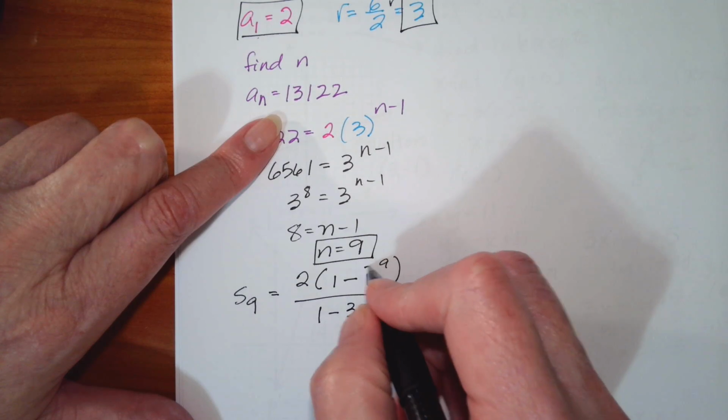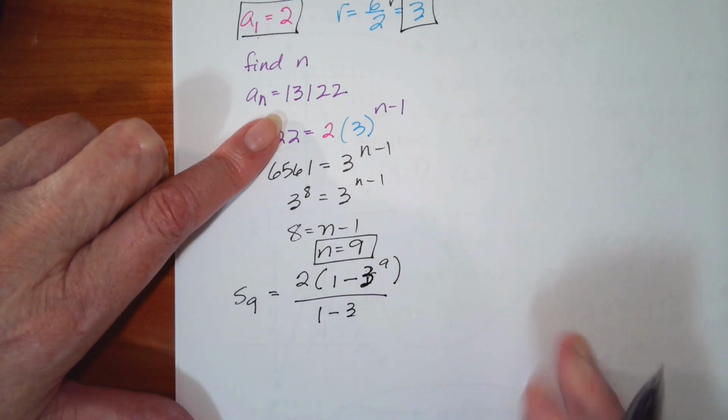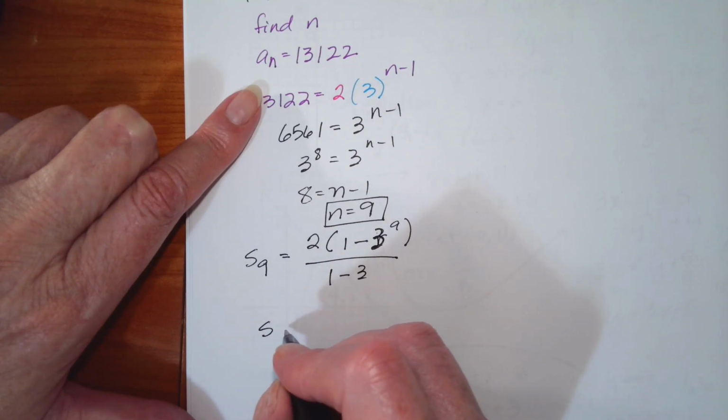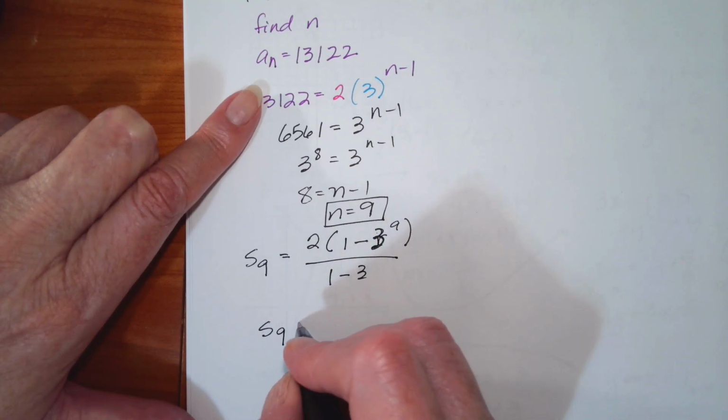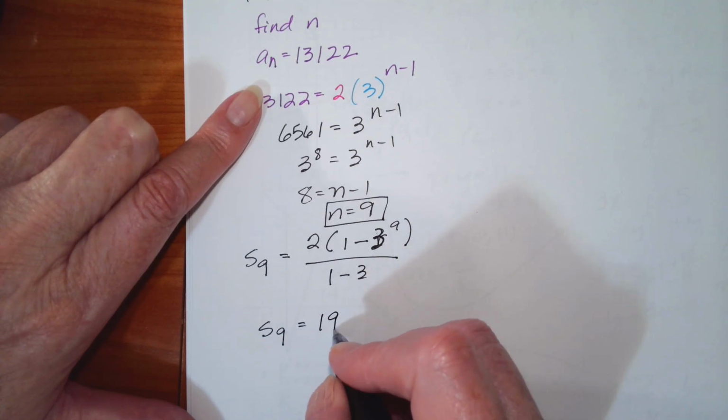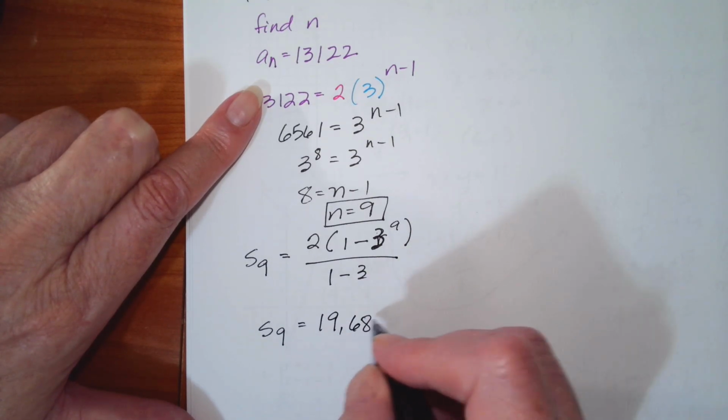Sorry about that. I should have put a 3 in there. So S sub 9, and I just put this in my calculator again, is 19,681.